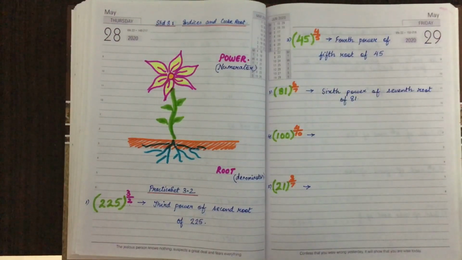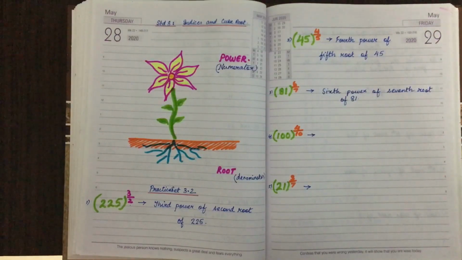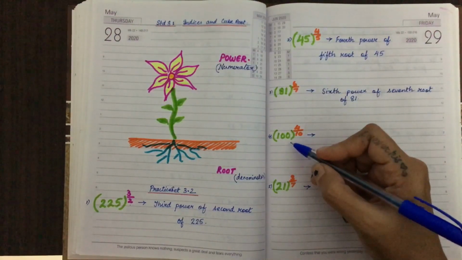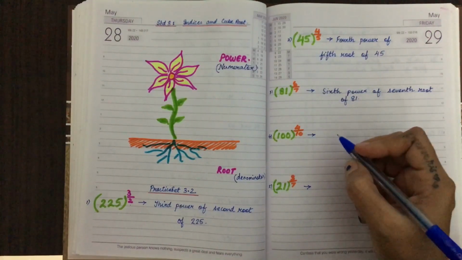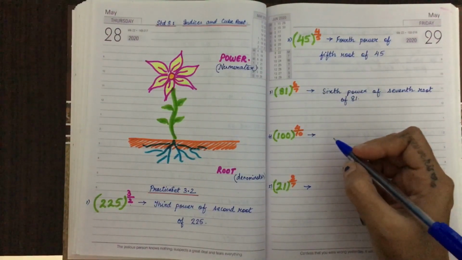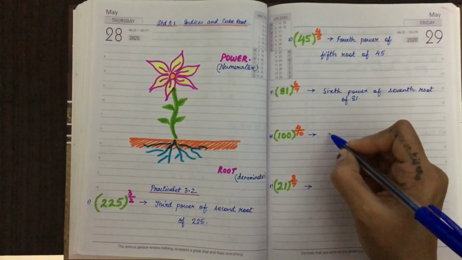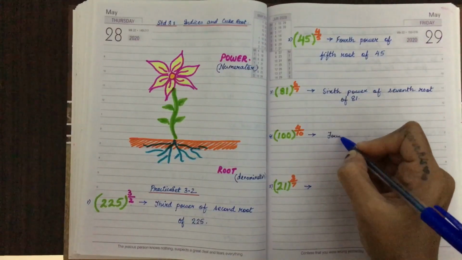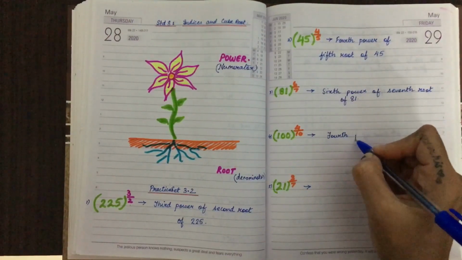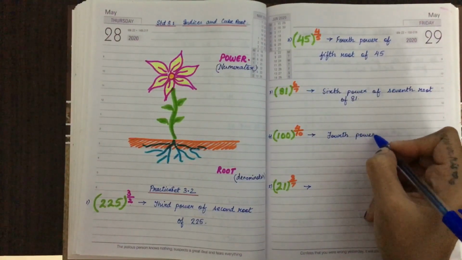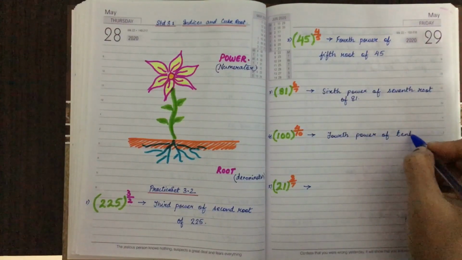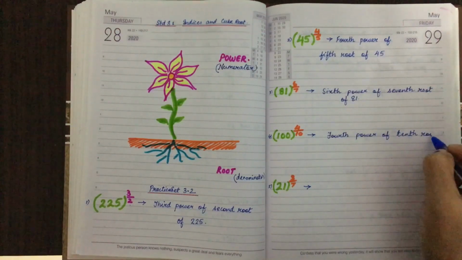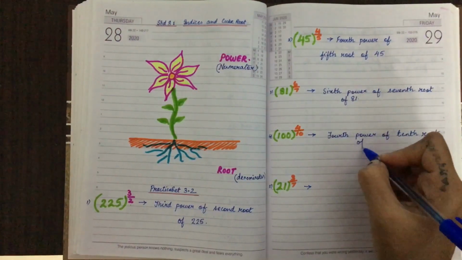Okay, the next one is given to you as 100 raised to the power of 4/10. So how will this be written? Would you want to take a guess? This will be written as the fourth power of the 10th root of 100.